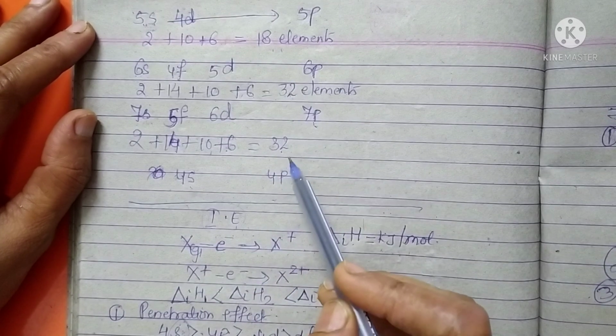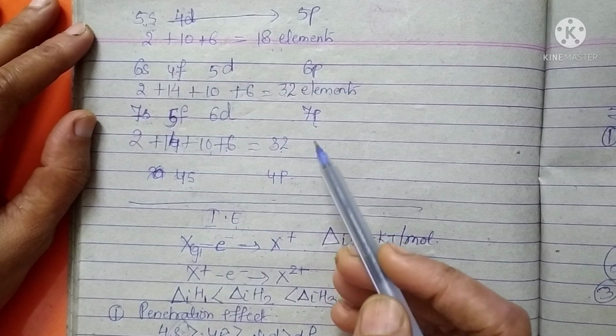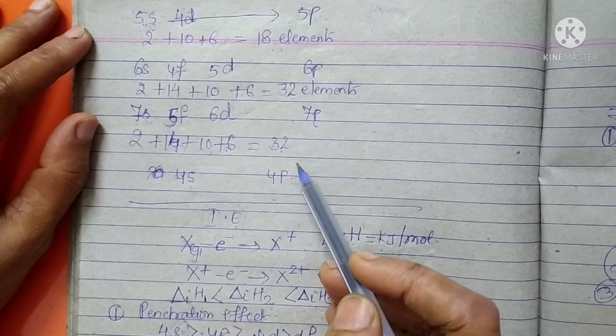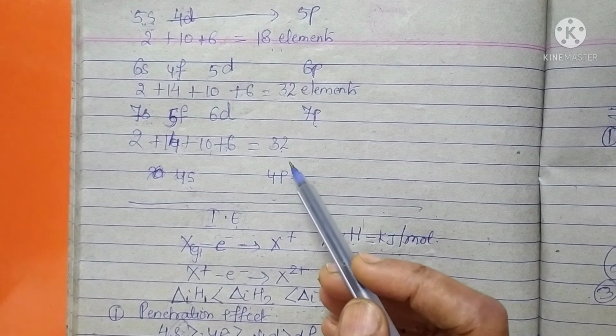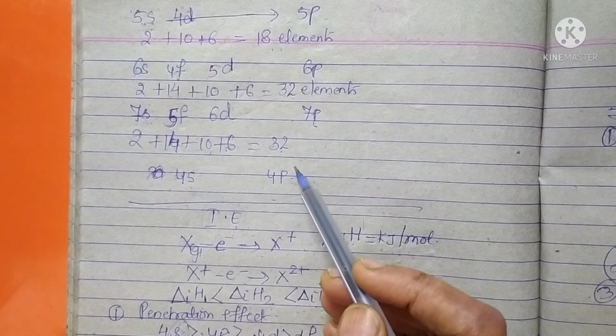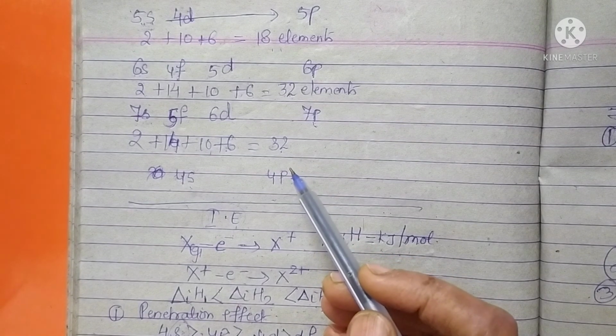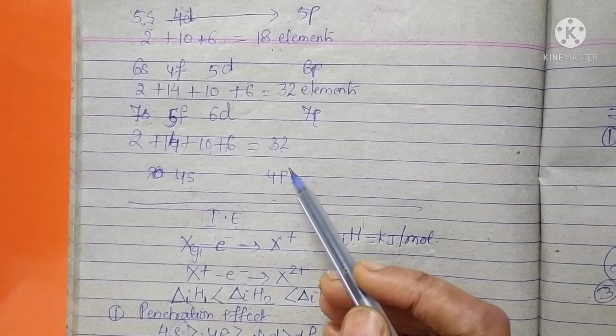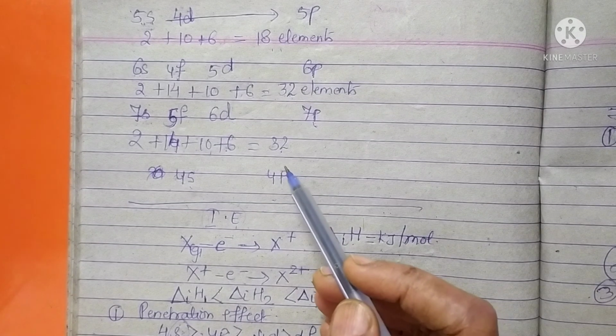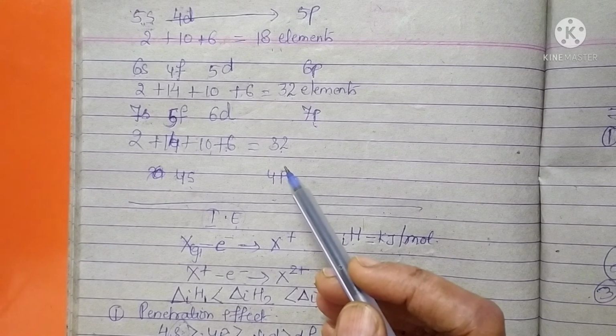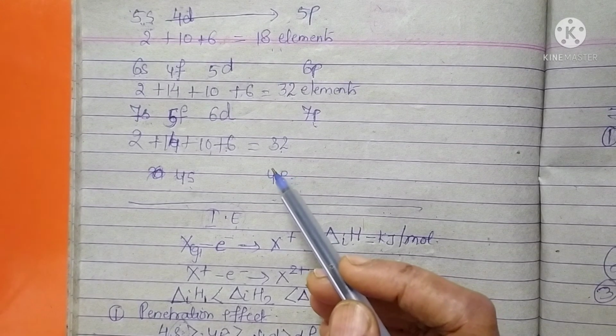So this is the way to justify that this many elements will be there in a period. A period will always start from ns and end at the same value of np. In between, you have to add the number of electrons in the orbitals, and that number will correspond to electrons as well as elements.